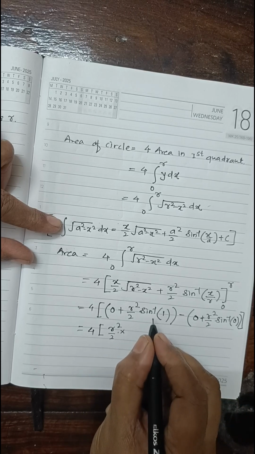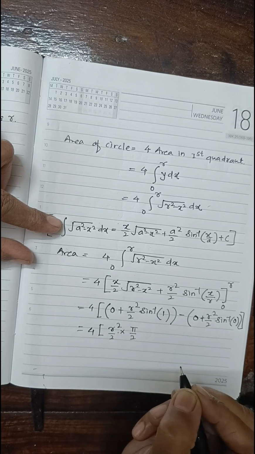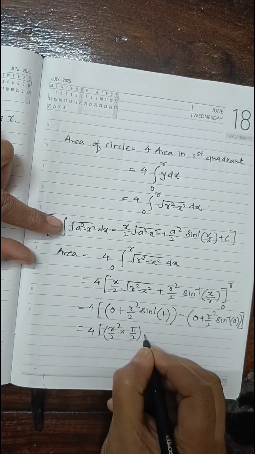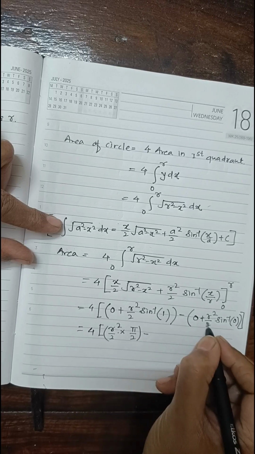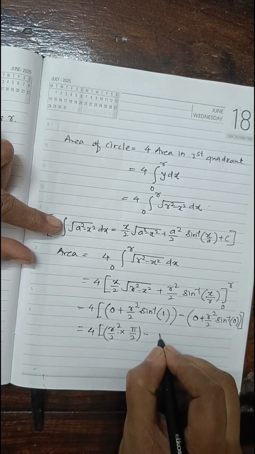Sine inverse 1 is pi by 2, and sine inverse 0 is 0.